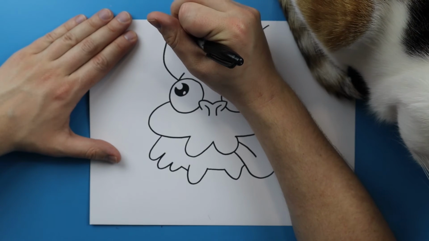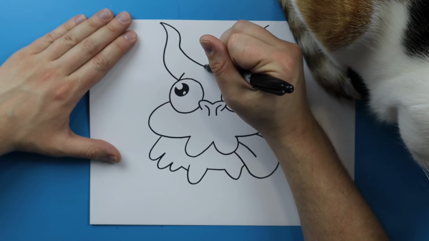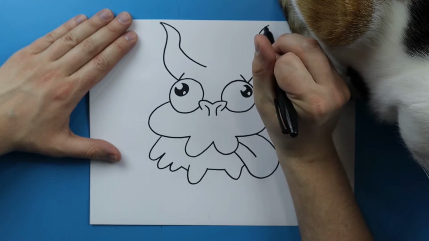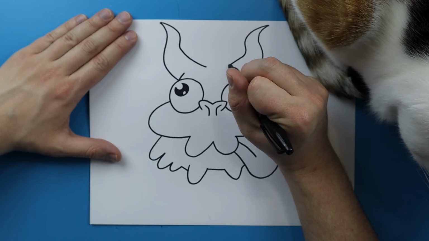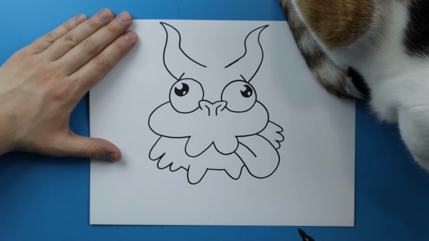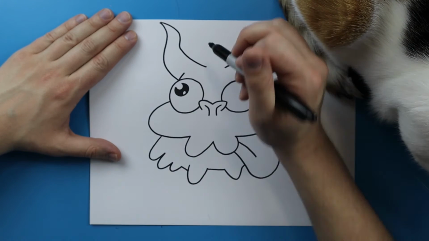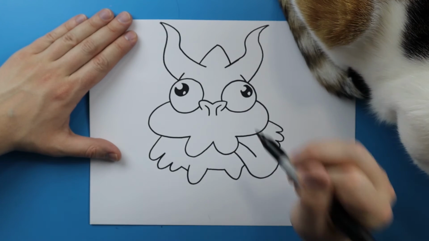Then you want to draw a line that's just going to kind of follow the same pattern, but then it's going to get a little bit wider as it gets closer towards the head. So I'm just going to kind of keep it skinny at first, and then I'm just going to get a little bit wider. Keep it a little bit closer. Then right here, I'm going to make a line that goes up and then down.